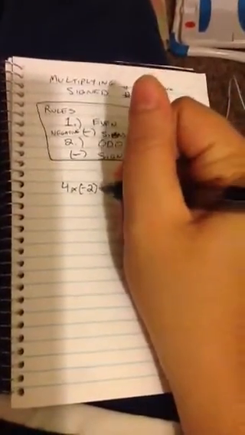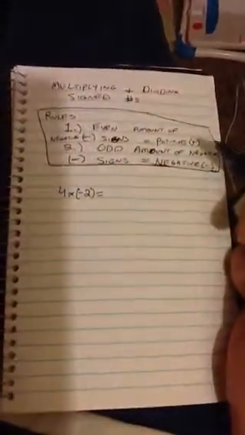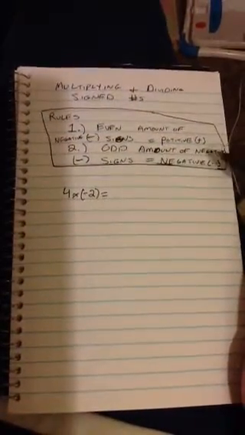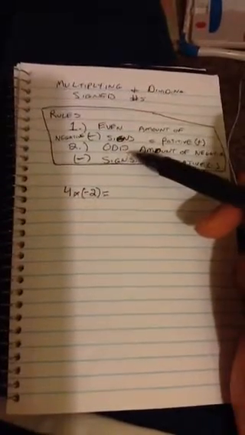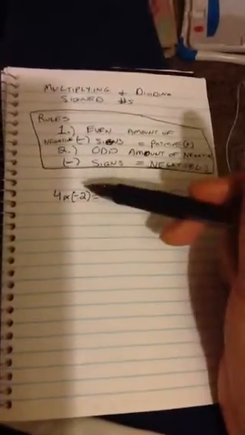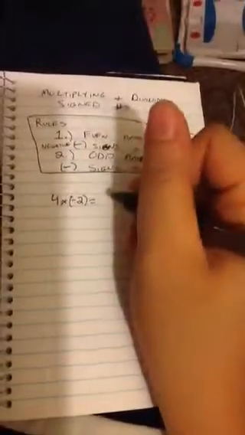Okay, so we can demonstrate this by doing the following. Let's say we have 4 times negative 2, in parentheses. If we look back at our rules, we see that it has an odd amount of negative signs because it only has one in the equation, so it's going to be a negative answer.